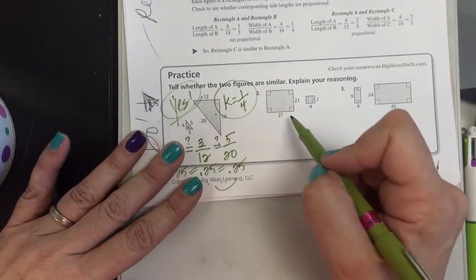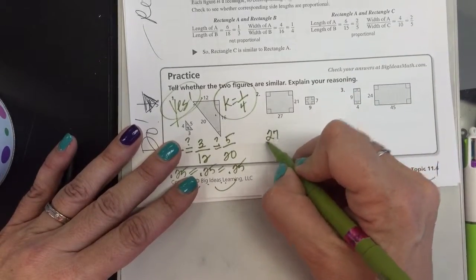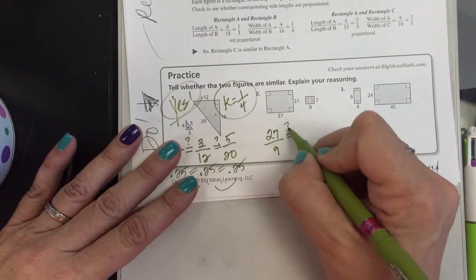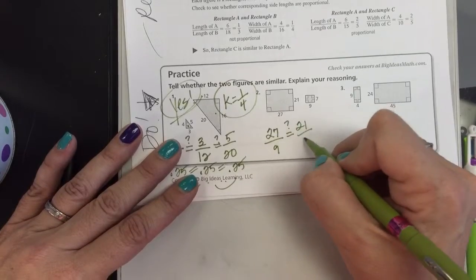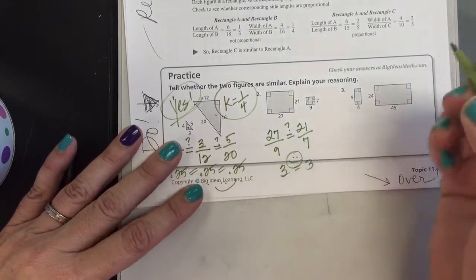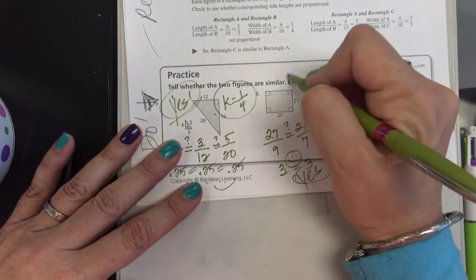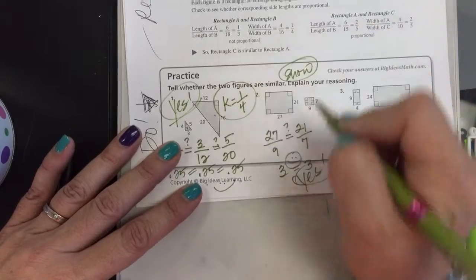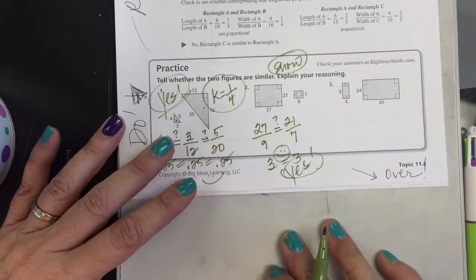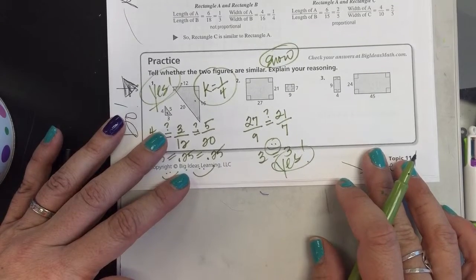And then in 2, we've got a rectangle, so we really only need to compare 2 measures. Is 27 over 9 equivalent to 21 compared to 7? And both of those wind up being 3. So our answer would be yes. And where it says explain your reasoning, I feel as if I'm actually showing it. I'm showing how I'm thinking about it. You could write it out in words, but I'm showing how I'm thinking about it.